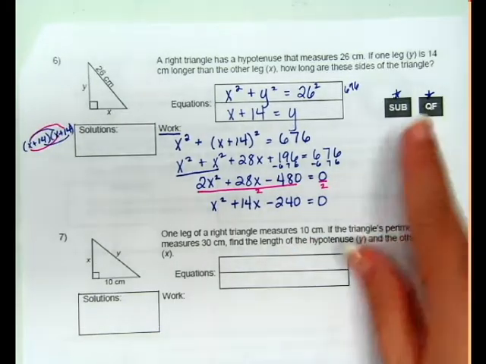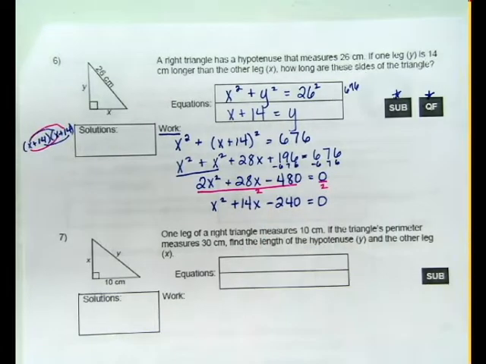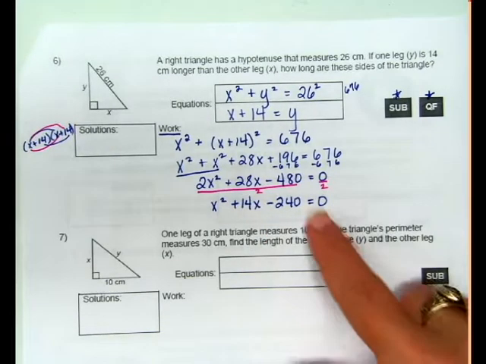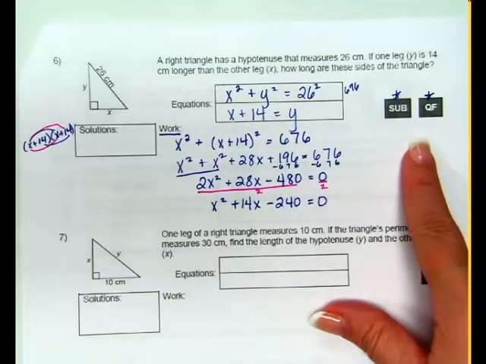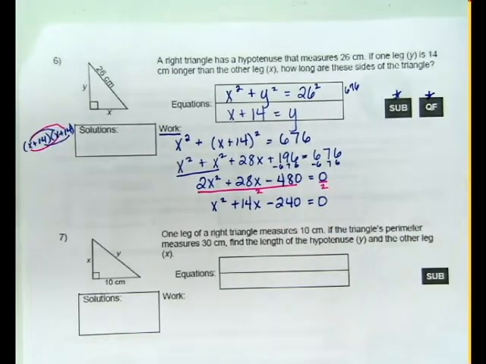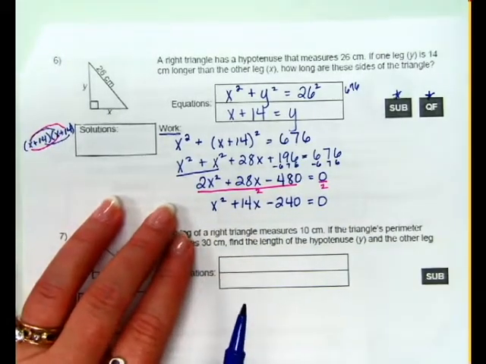If you can look at this and see, wait a second, 240 is 24 and 10, I can get 14 from 24 and 10, can't I? Then factor it, okay? If you can't see that as easily to factor it, will quadratic formula work? Yes.